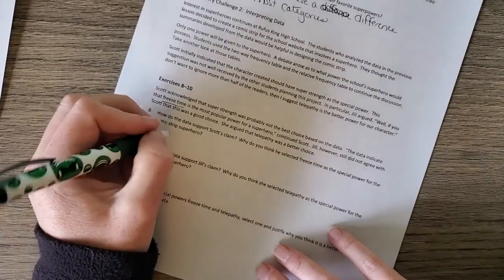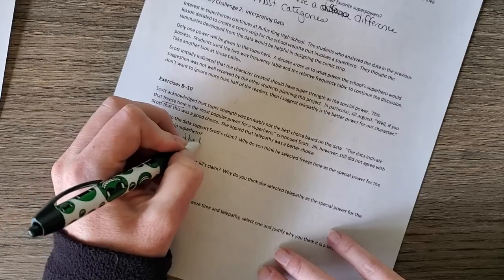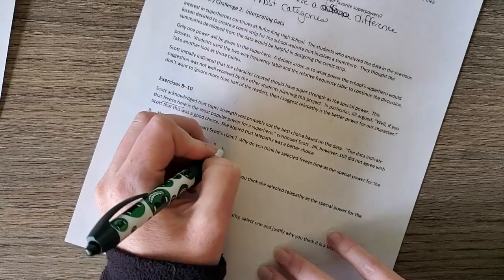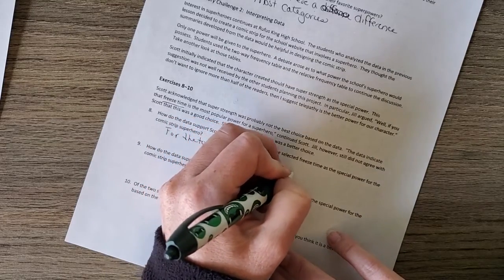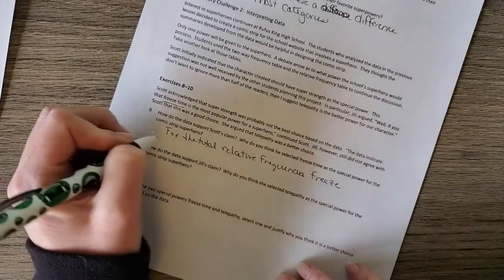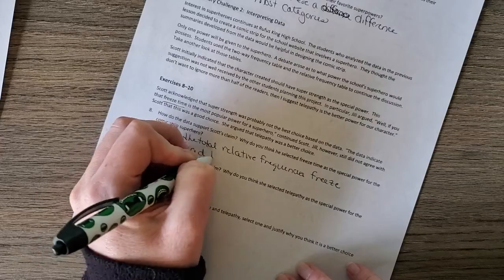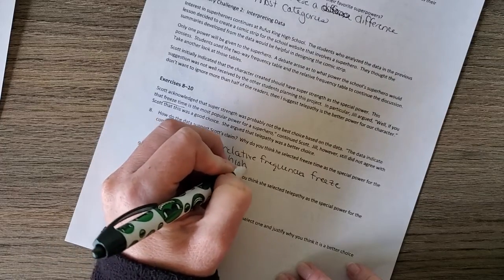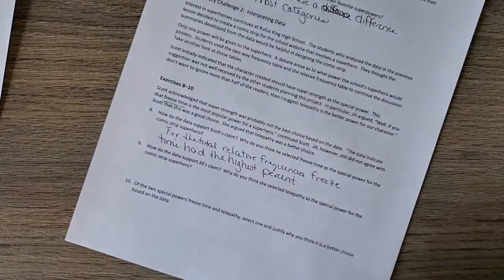So the data shows that for the total relative frequencies, freeze time had the highest percent. So the highest percentage of people of the population chose freeze time.